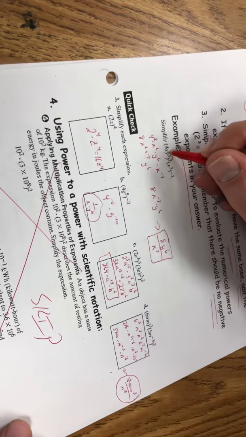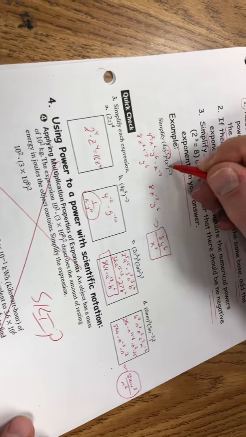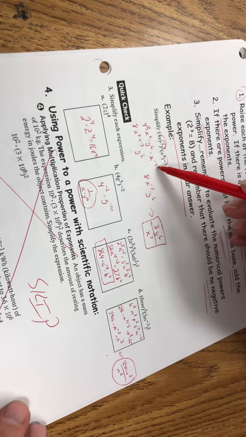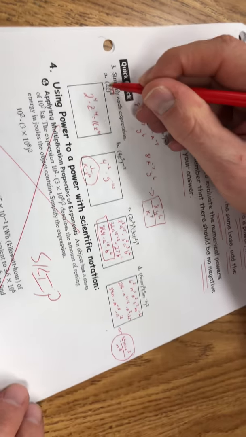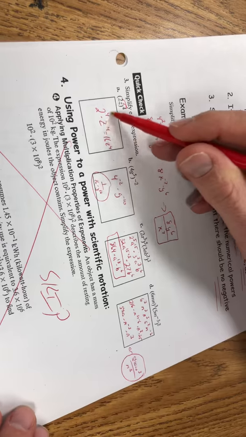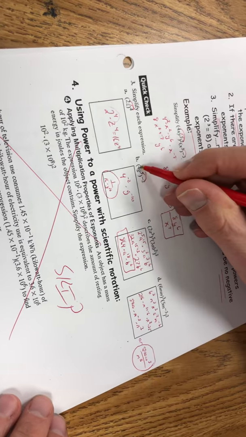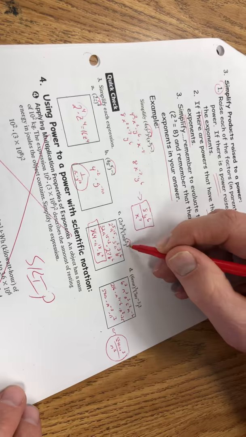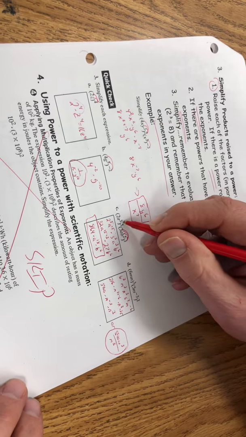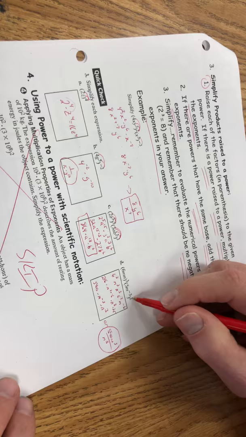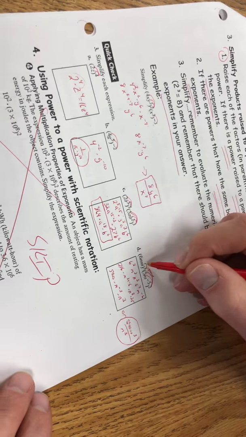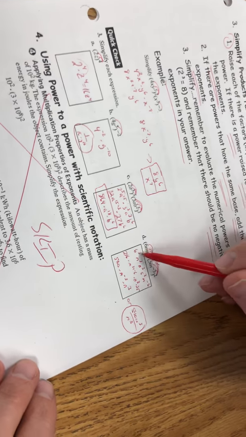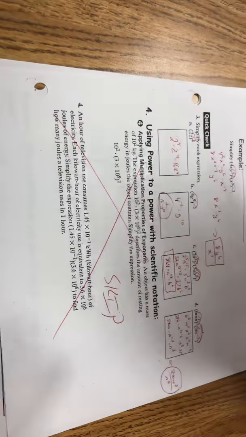Remember, on these powers, we want to distribute them to each term as we go through. So distribute to each term before you start combining like terms. And again here, distribute our 4 to the 2. You see I got 2 to the 4th power. Distribute my -2 through. Distribute. And even more distributing here. Ooh, one extra distribute. There we go. Once you've distributed, then you can go through and work this stuff. Using power to the power with scientific notation, skip that, you don't have to do it.